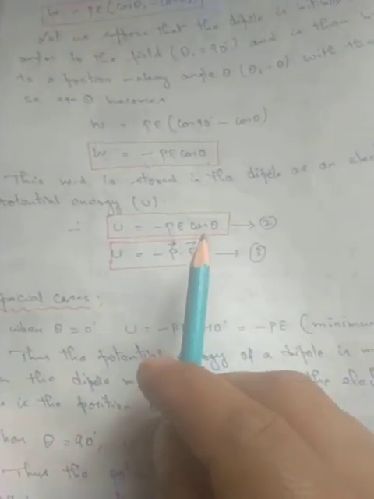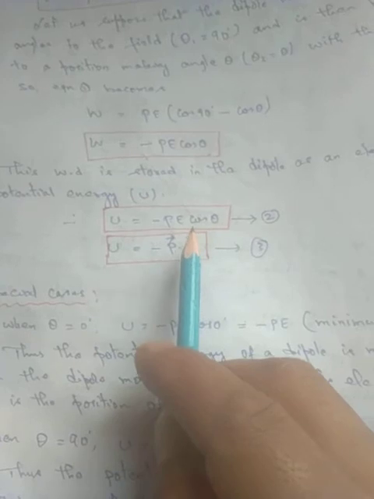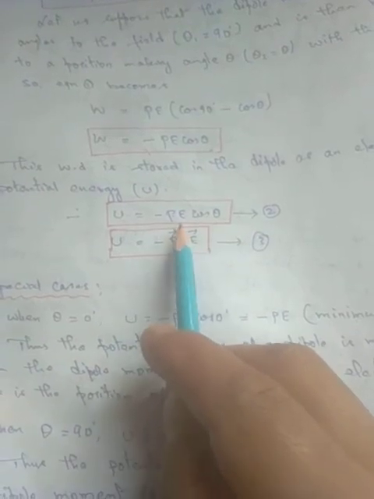Second case is when theta is equal to 90 degrees. Substitute the value of theta here. Cos 90 is 0, so 0 into PE will be 0. So when theta is 90 degrees, it means that when the dipole is held perpendicular to the electric field, then that dipole will not be having any potential energy.